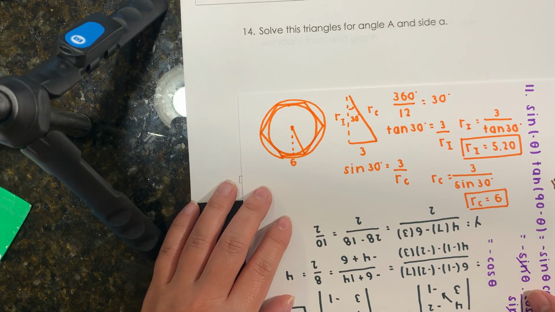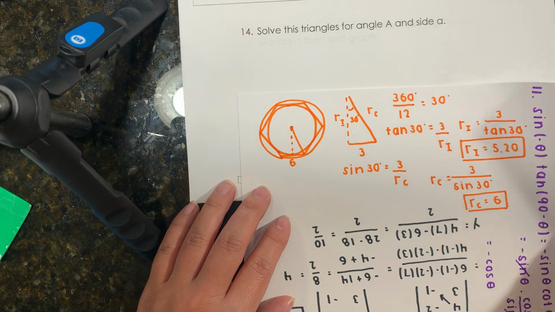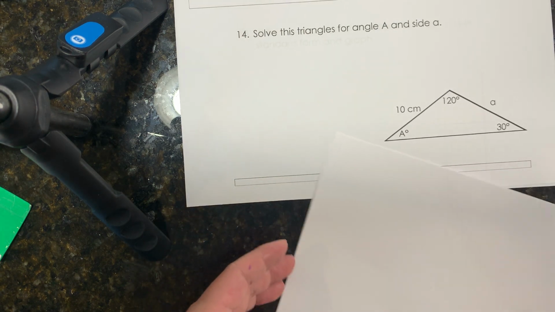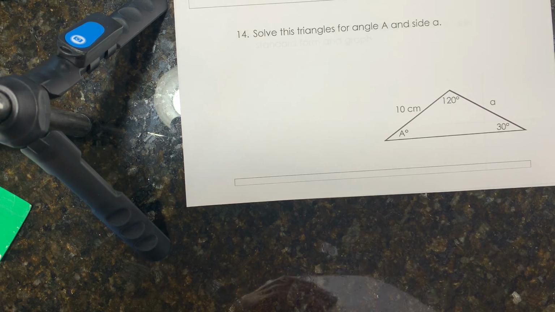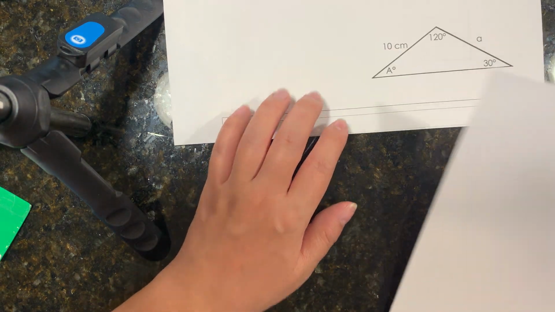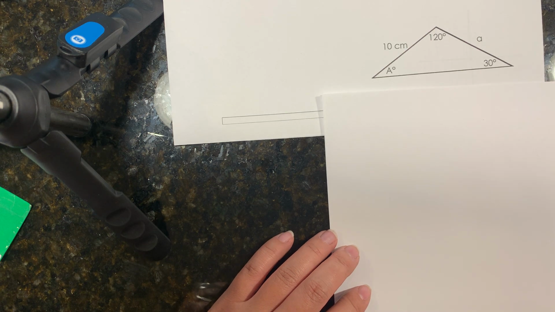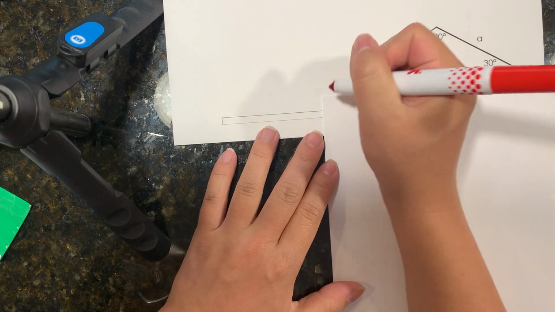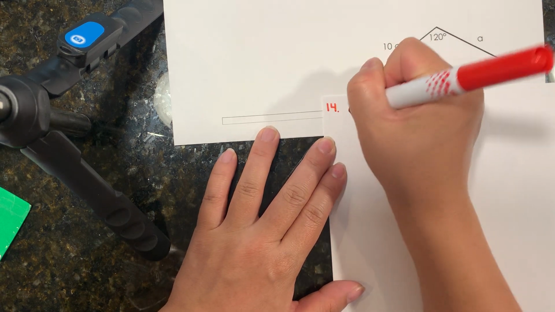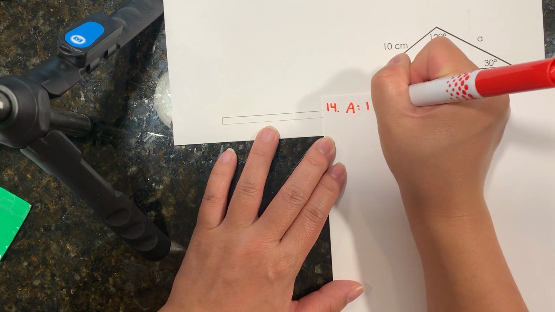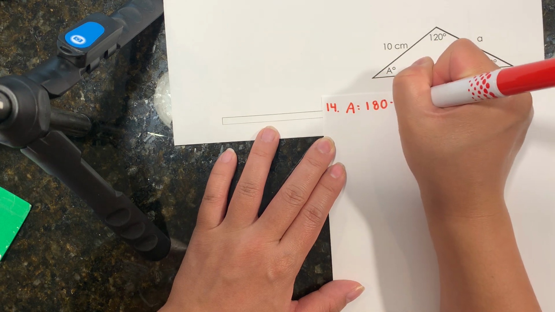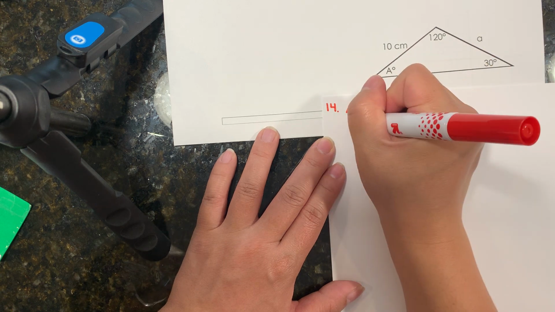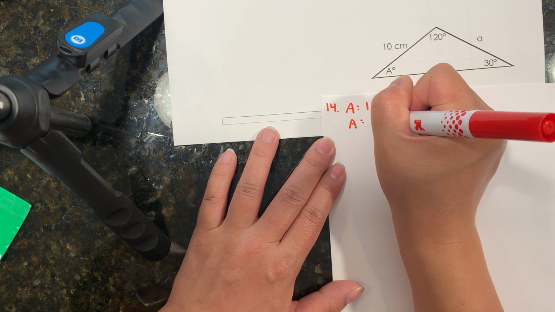Now number 14, we are going to be solving for side A and angle A, which angle A we should be able to solve for right away because we know that the triangle adds up to 180 degrees. So to solve for angle A on number 14, I'm going to do A is equal to 180 minus 120 minus 30. So A is going to be equal to 30 degrees.